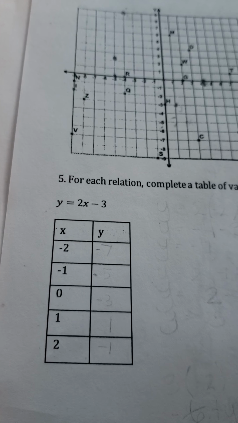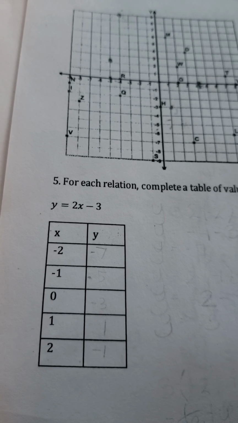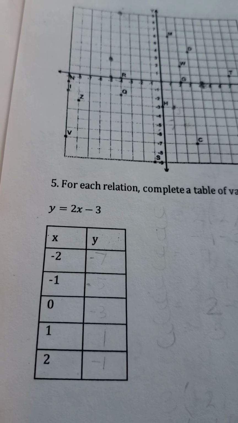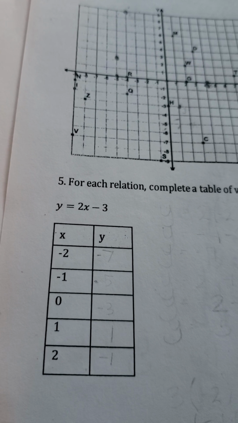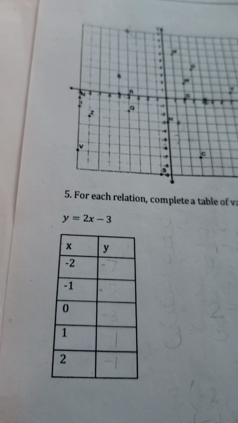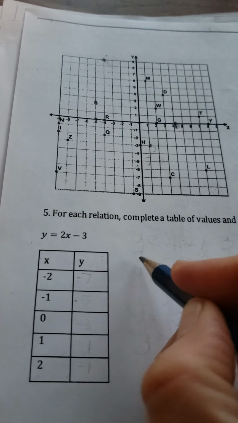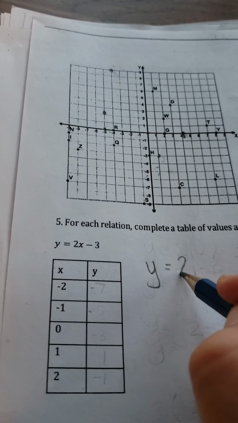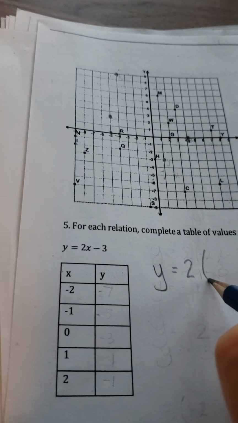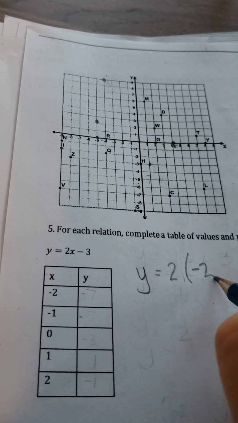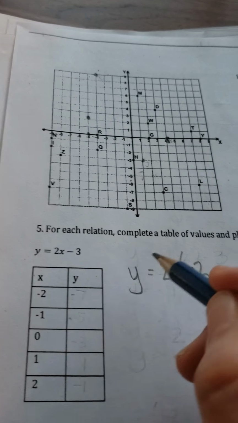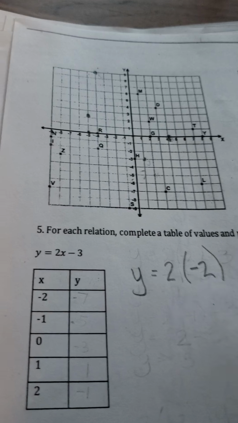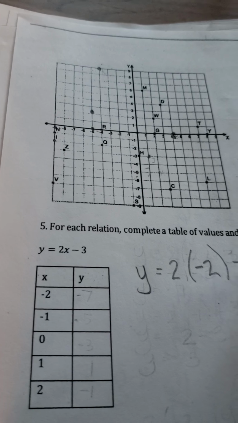So the first question is y is equal to 2x minus 3. I've told you on the left-hand column what x is actually equal to. So let's write that equation out. So y is equal to 2 times negative 2, negative 3.